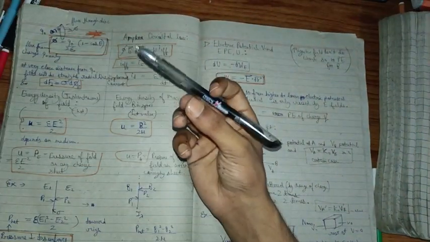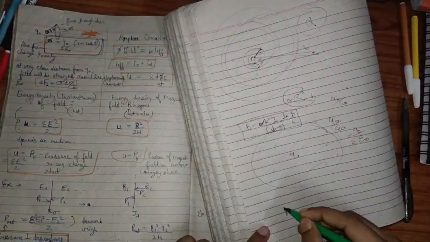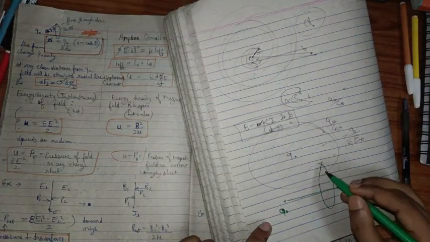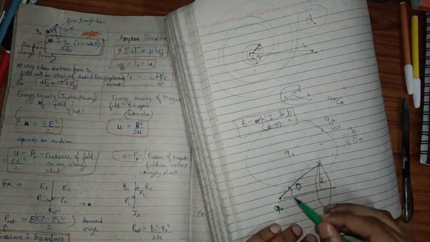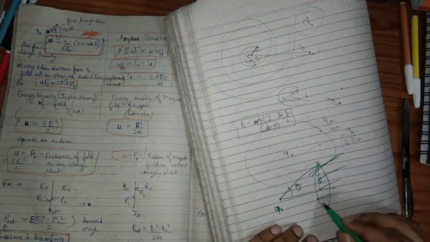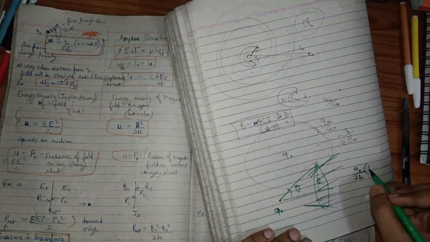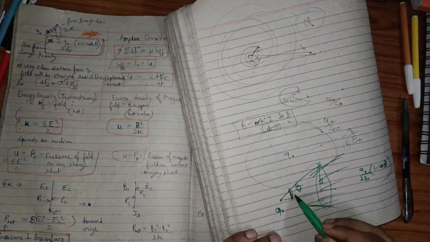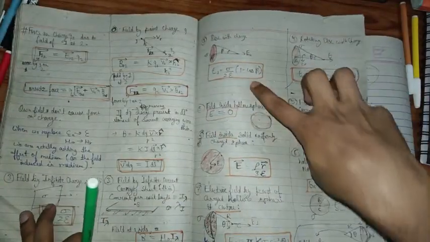Now if we take a point charge, let's say there is a point charge q naught here, and along this line I draw a disk of some radius r, and this makes some angle theta with this axis. Then the flux due to this charge that is passing through this surface would be equal to q naught by 2 epsilon naught, bracket 1 minus cos of theta, where this theta is this half angle, or if I am taking the whole angle, then we have to take theta by 2. And this formula looks similar to this formula.